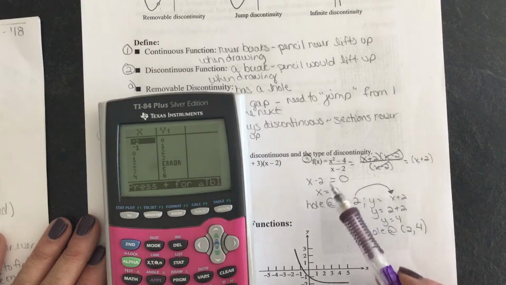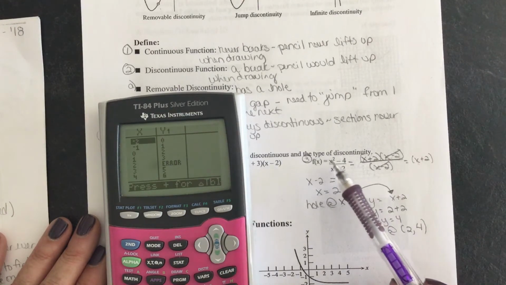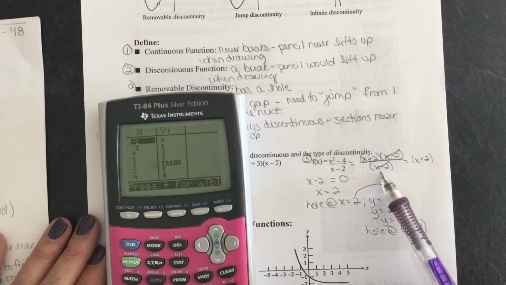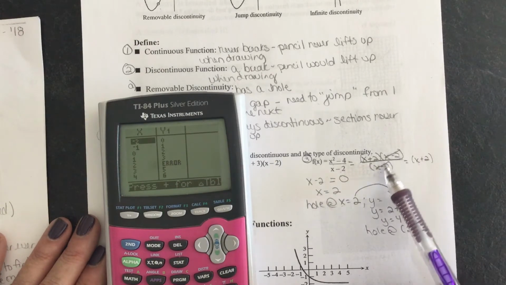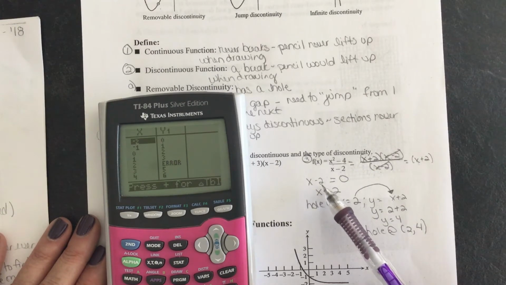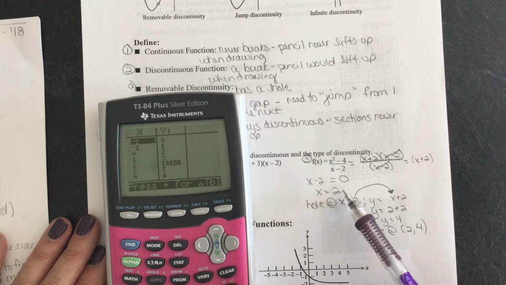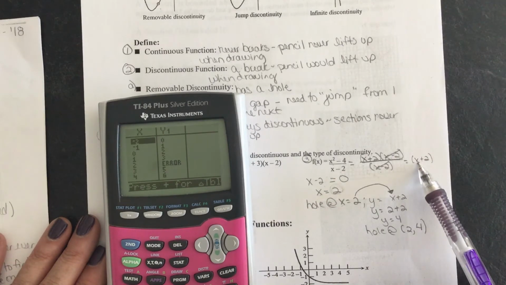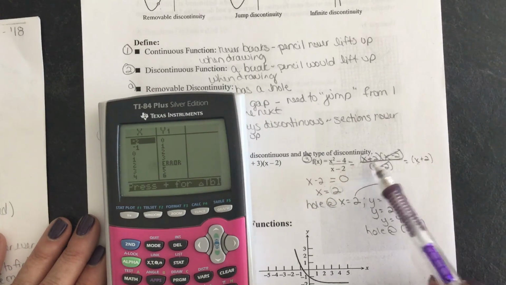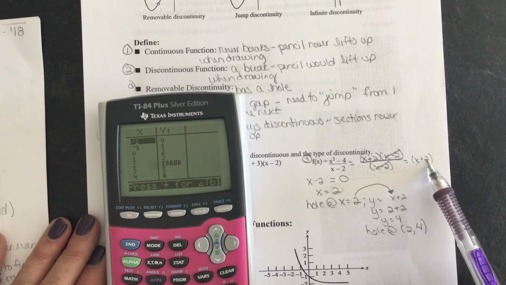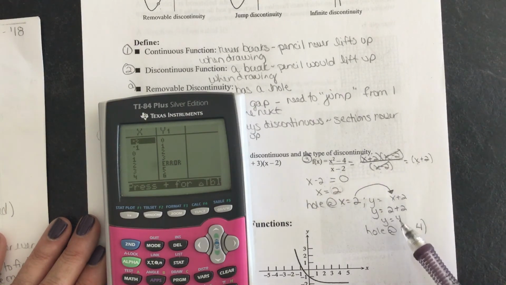To determine if we have a hole in a function, make sure that it's in factored form. Once in factored form, if a factor in the numerator can cancel with a factor in the denominator, that shows us where the hole is. We need to solve for x to determine the x value of that hole. To find the y value, we take that x value and plug it back into the remaining factor. If I cancel those, what's left over is the x plus 2. So when x is 2, 2 plus 2, sorry about all the 2's, equals 4. Therefore I have a hole at the location where x is 2 and y is 4.